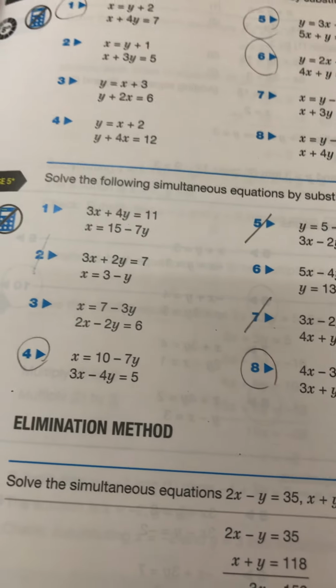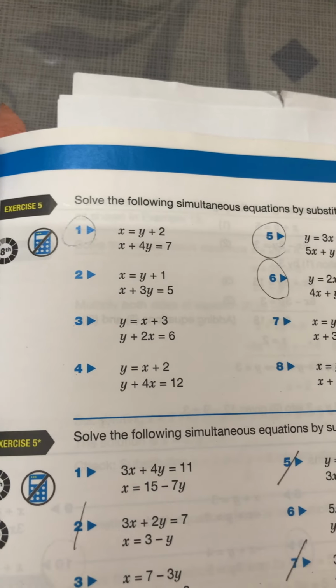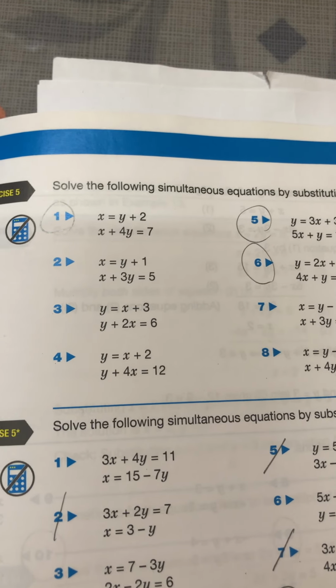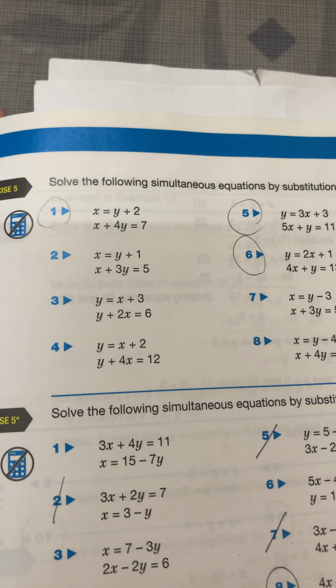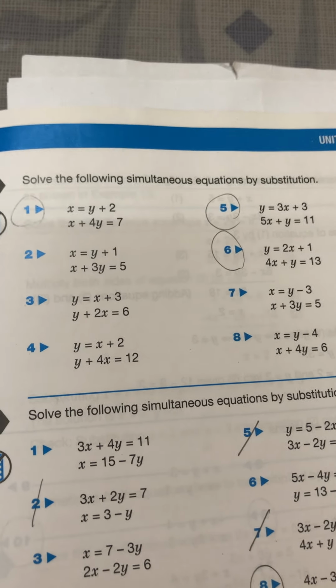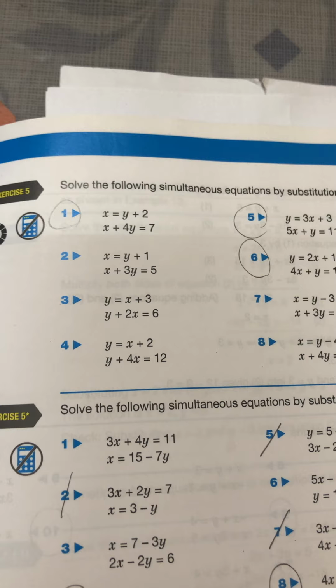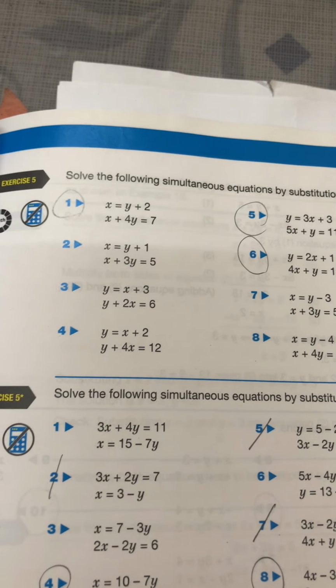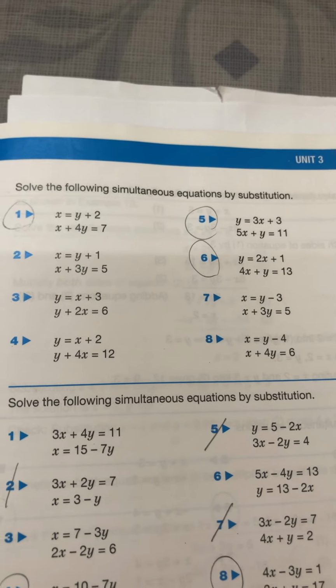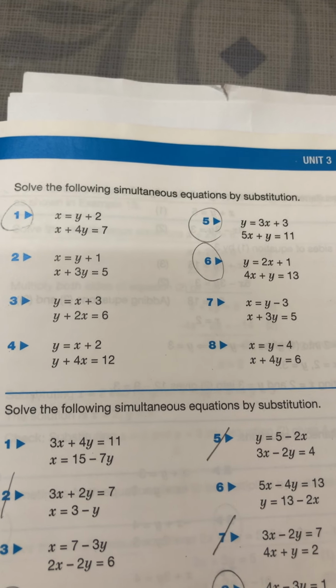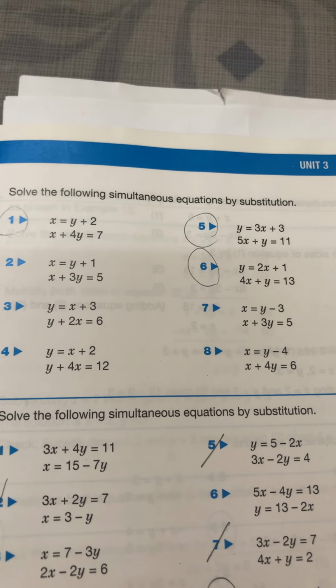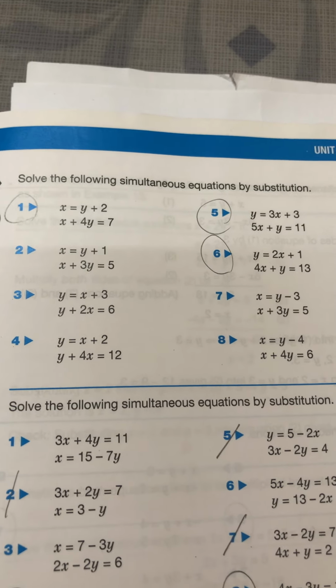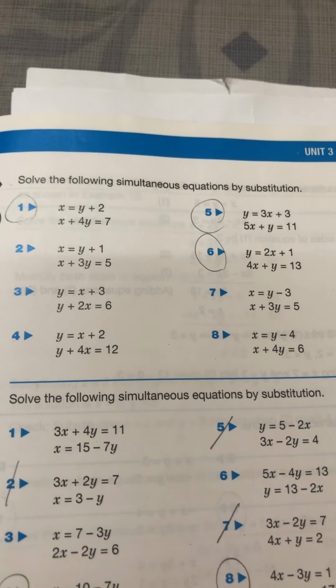Then I'll start to explain the other way, which is elimination. I said to you in this lesson, to solve simultaneous equations we can solve graphically, but graphically takes a long time and may be inaccurate. To solve these simultaneous equations algebraically, we can use two ways. The first way is substitution.